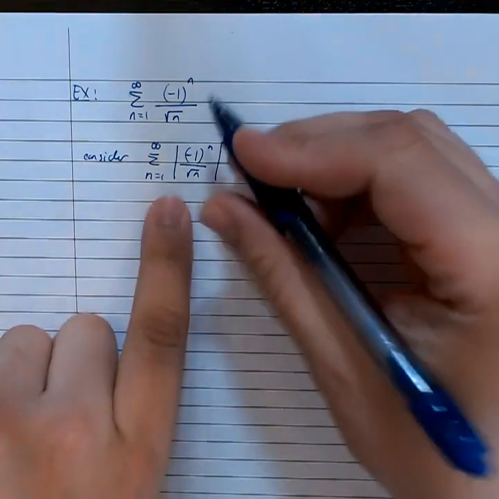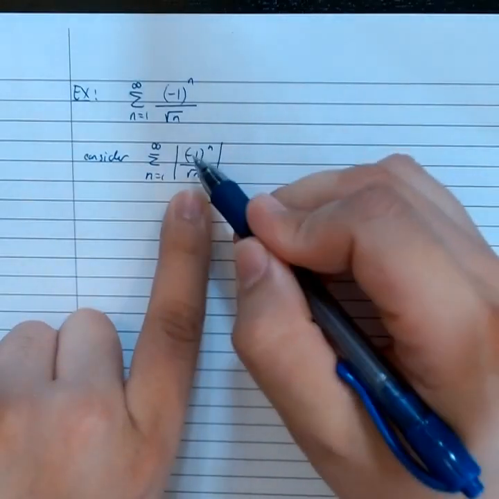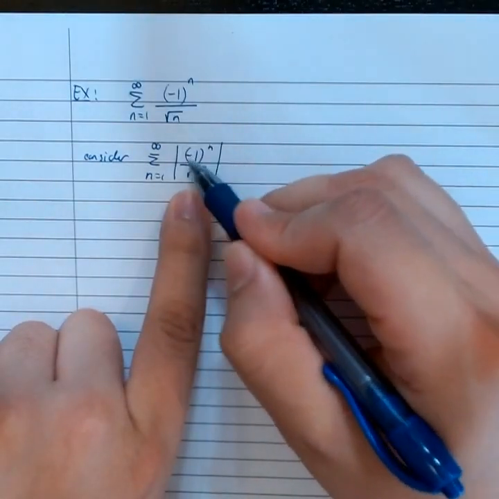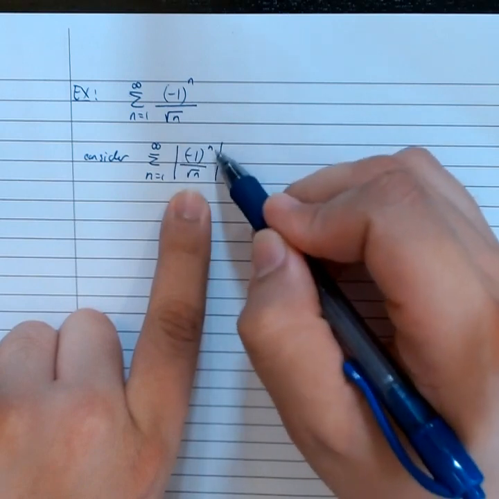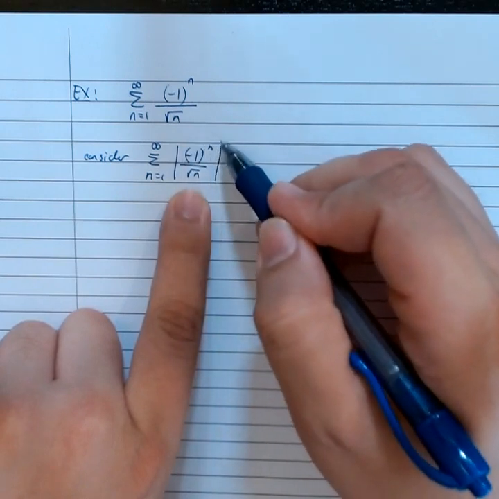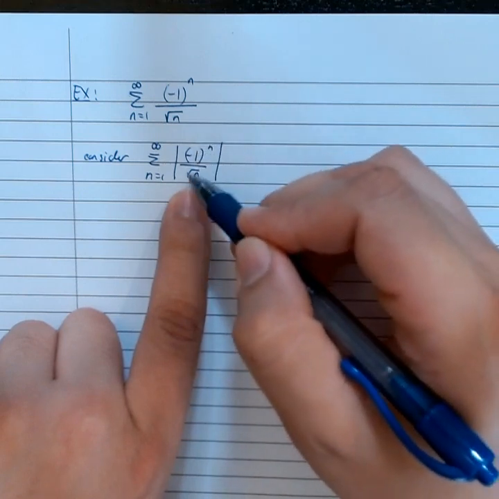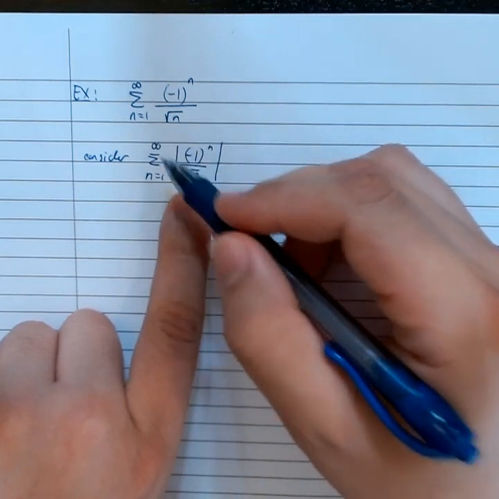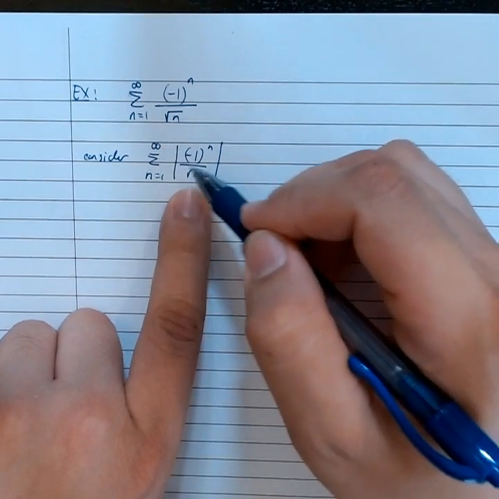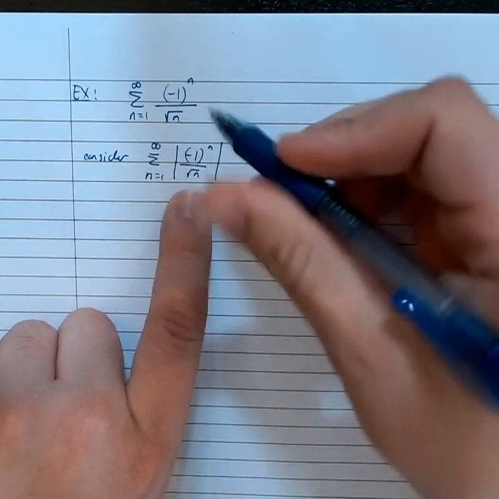All right, so by taking the absolute values, that means (-1)^n. Well, this term is always either positive 1 or negative 1. But when you take the absolute values, that just always stays positive 1. These were already positive, right? 1, 2, 3, 4, 5 out to infinity. So these are not affected by the absolute values.